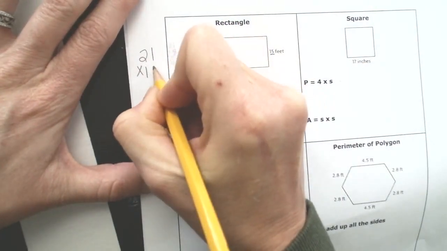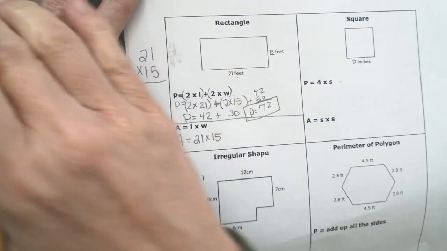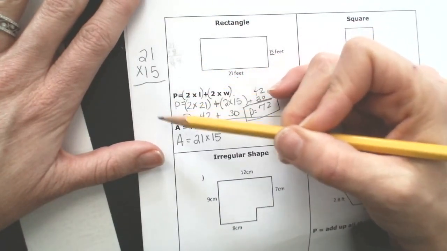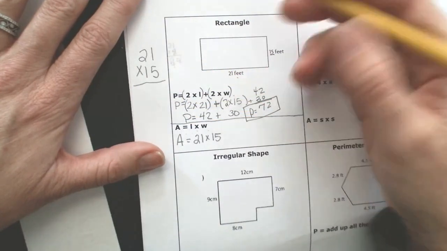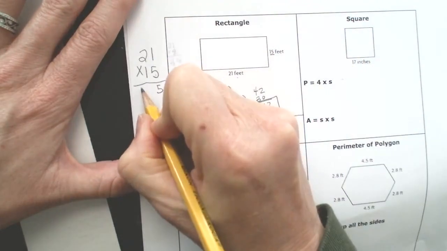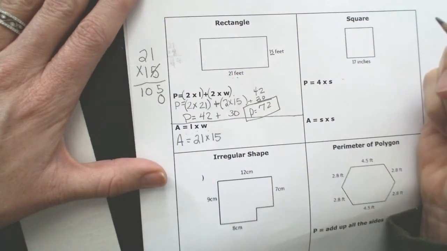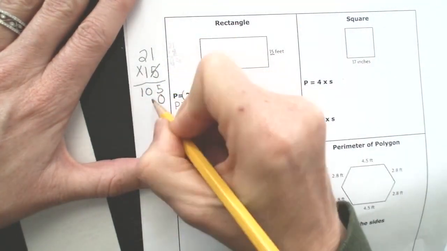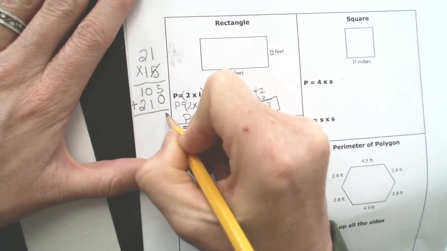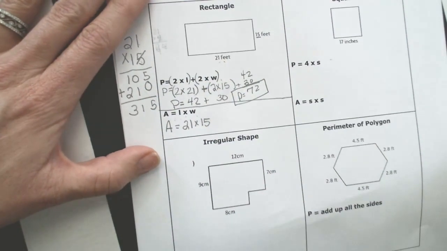21 times 15. Now, when we did this face-to-face in class on Friday, there were a lot of mistakes made on this 2-digit by 2-digit multiplication because we forgot to add that 0 when we went on to the next line, but we're not going to do that today. We're going to remember to multiply 5 times 1 is 5, and 5 times 2 is 10. We're going to cross out that 5 and put the 0 down to represent moving to the next place value. Then 1 times 1 is 1, 1 times 2 is 2, and we're going to add those two products together, and we get 315.